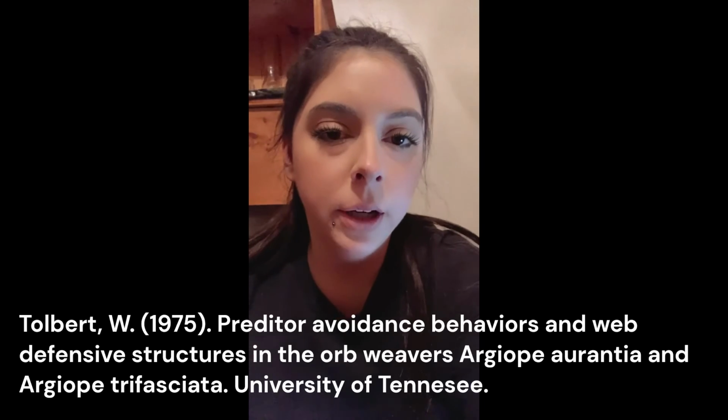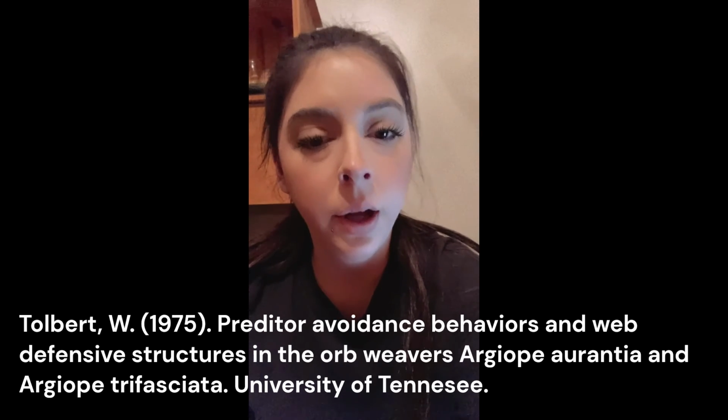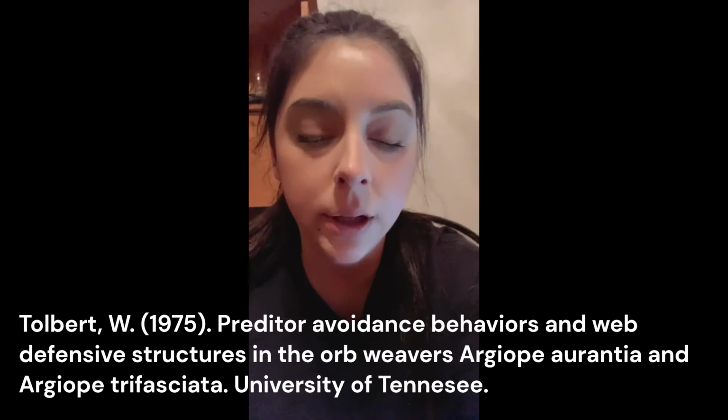My hypothesis for the function of this behavior in orb weaver spiders would be that spiders who can avoid being seen by predators have a better chance of survival and therefore increased fitness. This function was first predicted for this behavior by Tolbert in 1975, which is the earliest research that I can find about this specific behavior that pertains directly to orb weavers.